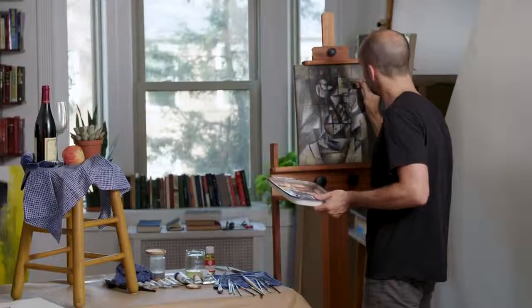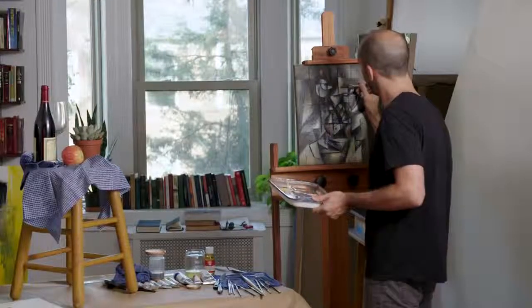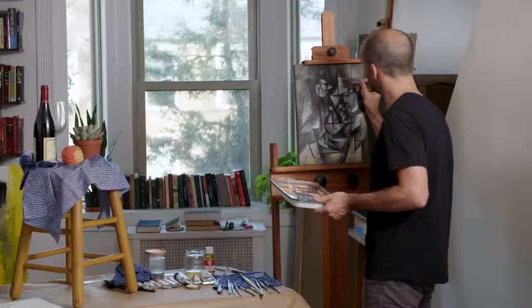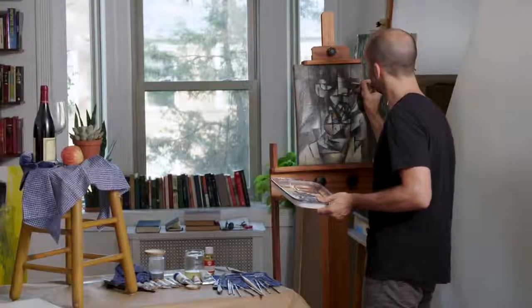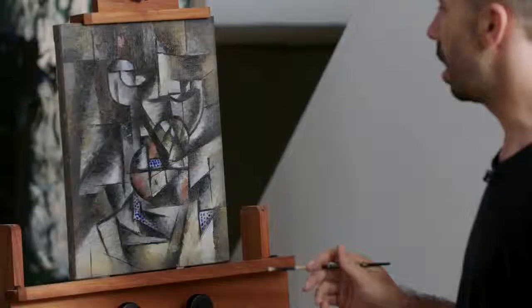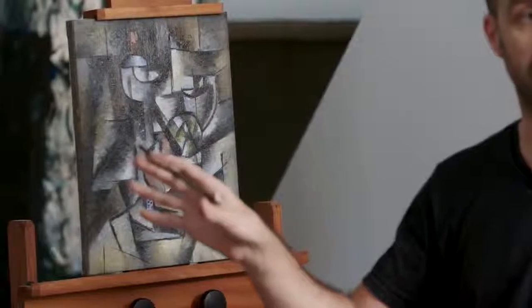I'm just putting a couple touches on here, just to give a little bit more interest to some passages that maybe aren't as interesting as others. And as you've definitely seen by now in this video, this kind of painting, this kind of analytical Cubism, is all about fussing. It's about looking and adjusting, composing, but then about fussing with every little brushstroke, every little texture. As you saw in the beginning of this painting, I was doing a whole lot of looking at the still life itself.